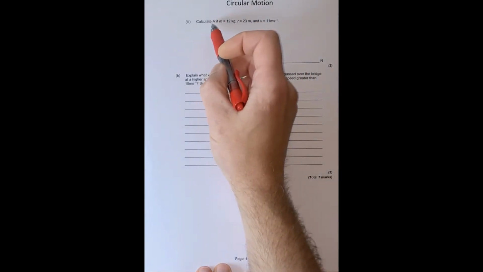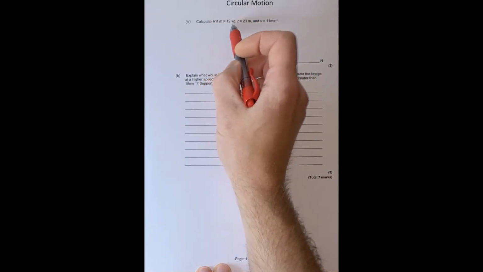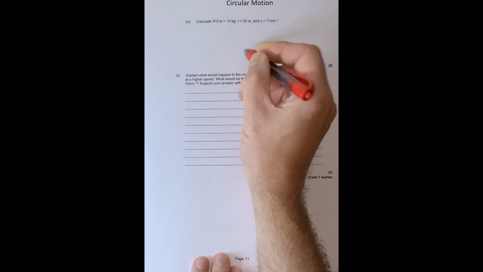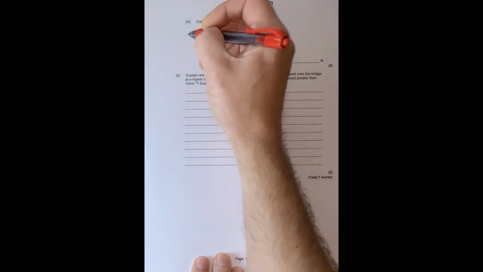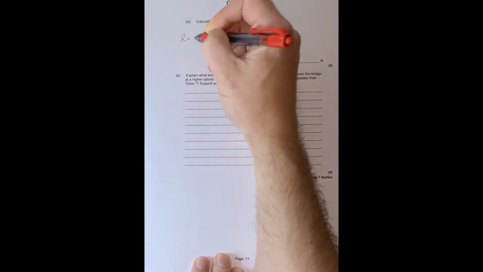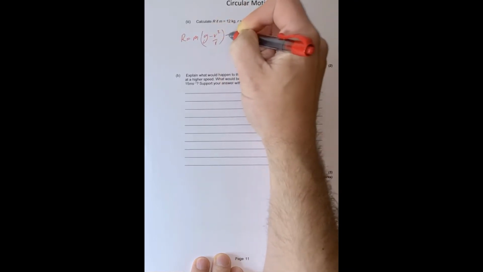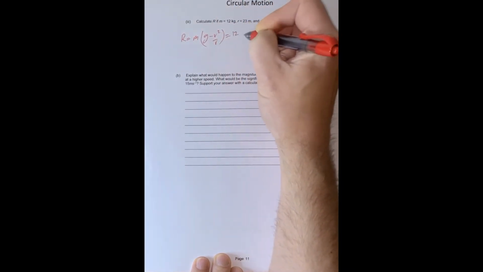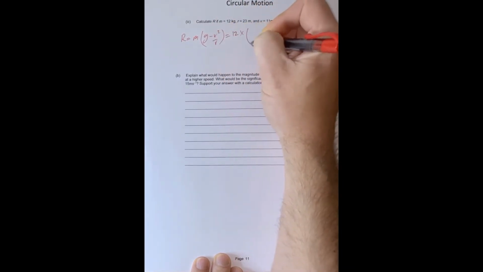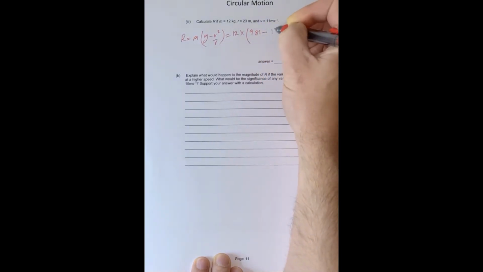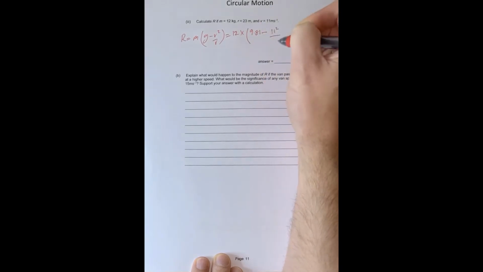Next question, calculate R if m equals 12 kilograms, r equals 23 and v equals 11 meters per second. Okay, so we had the reaction force was the mass times g minus v squared over r. So if I replace m with 12 kilograms, I multiply that by 9.81 minus 11 squared divided by 23.